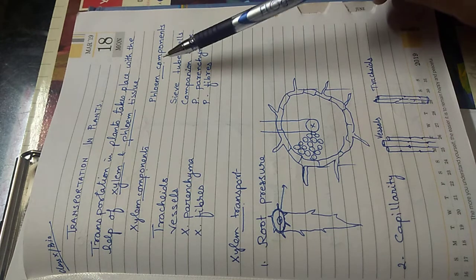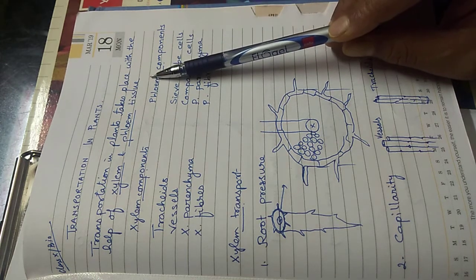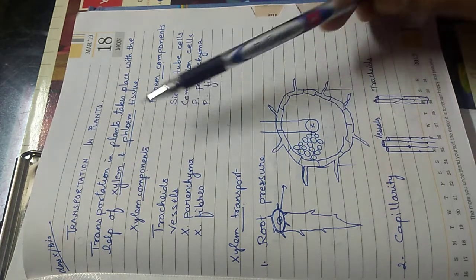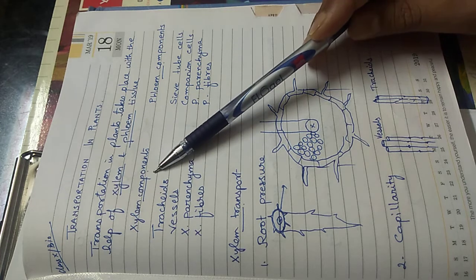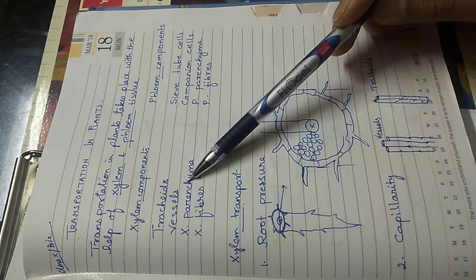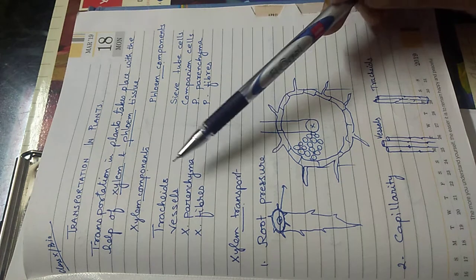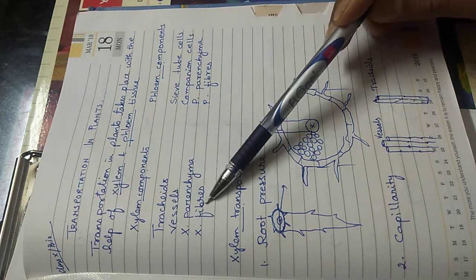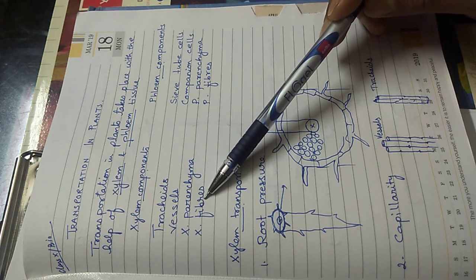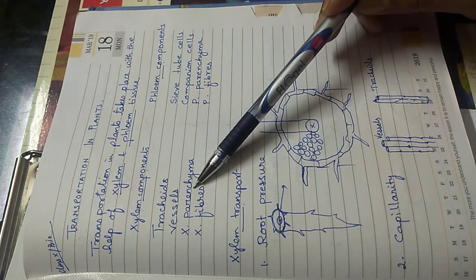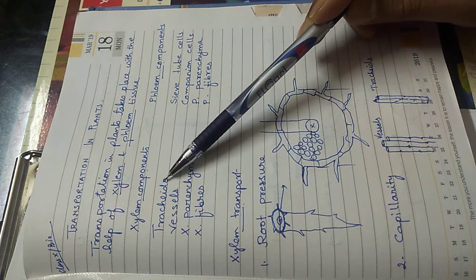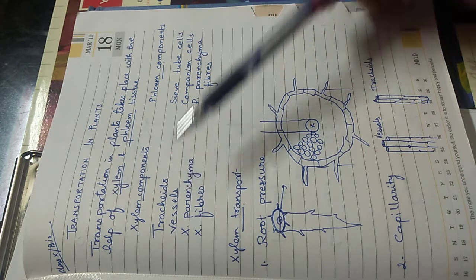There are two specialized tissues, complex permanent tissues, which are involved in transportation in plants. One is xylem, the other is phloem. A quick recap of the components of xylem. Xylem has four types of cells: tracheids, vessels, xylem parenchyma, and xylem fibers. Of these, tracheids, vessels, and fibers are dead cells. Parenchyma is a living cell. Fiber gives mechanical strength. Parenchyma forms the filling tissue or the supporting tissue. Transportation through xylem mainly occurs through tracheids and vessels.